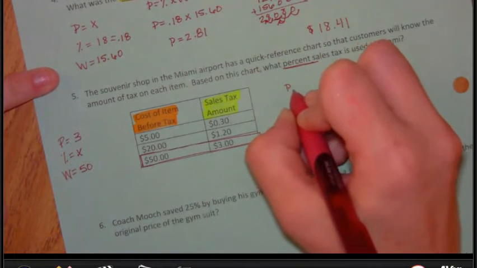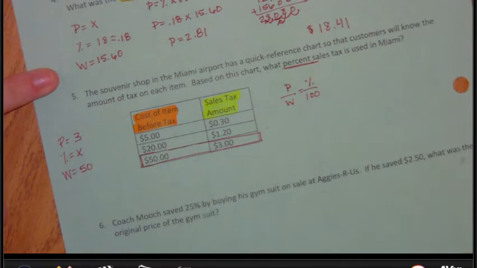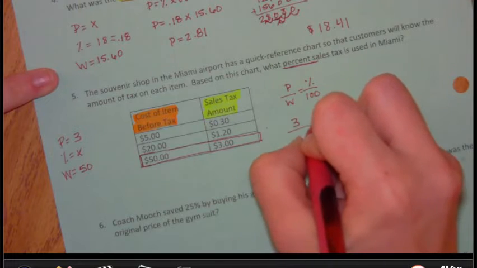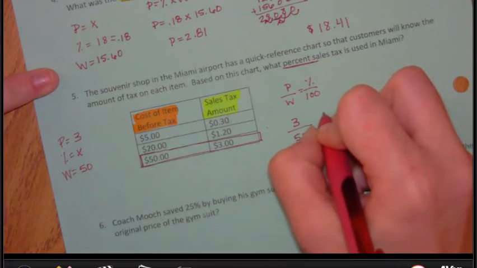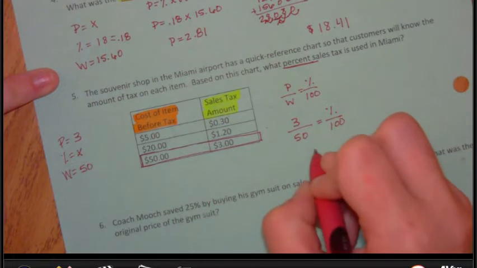So let's go ahead and use our proportion. Part over whole equals percent over 100. We're going to plug in what we know. So my part is $3 over 50. I'm locating the percent of the sales tax in here.